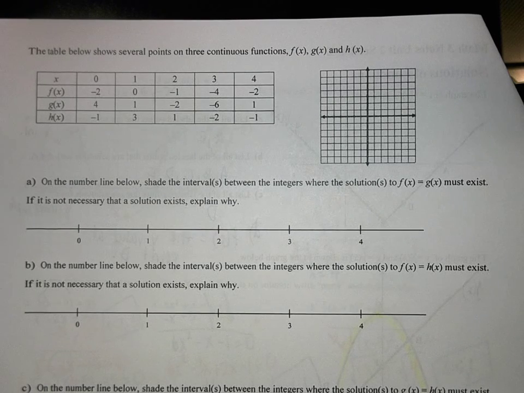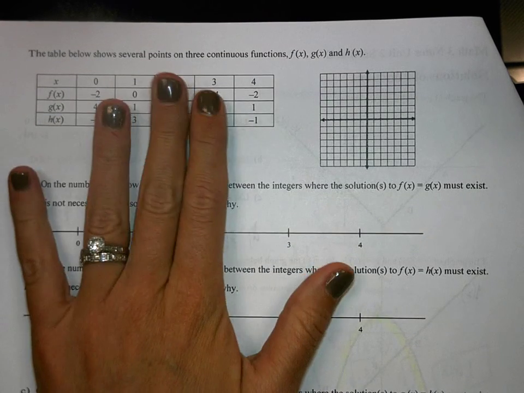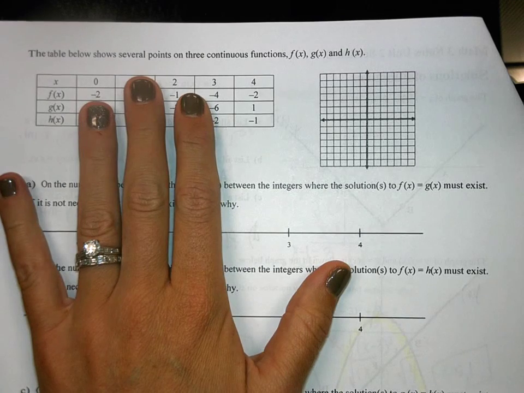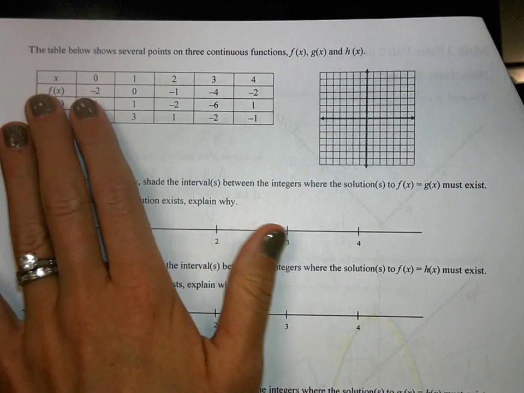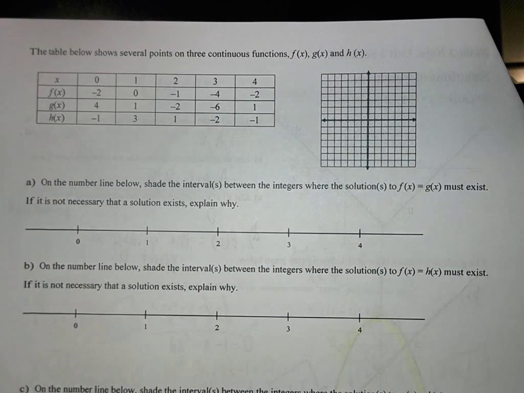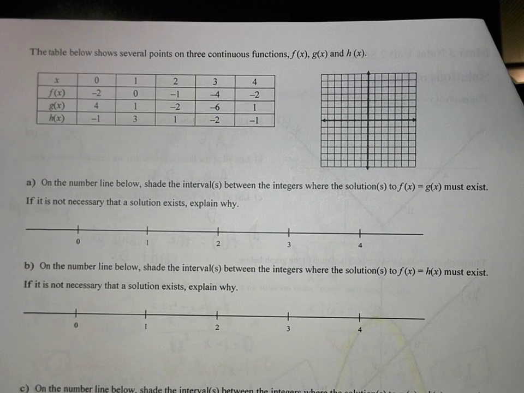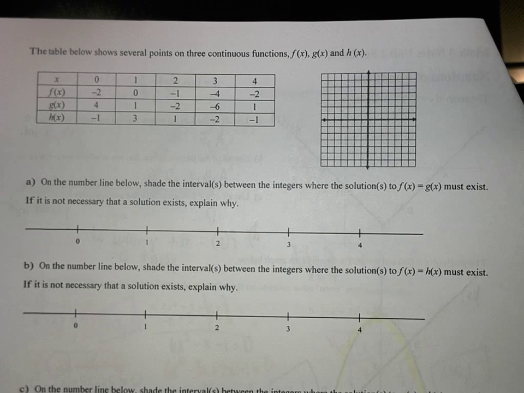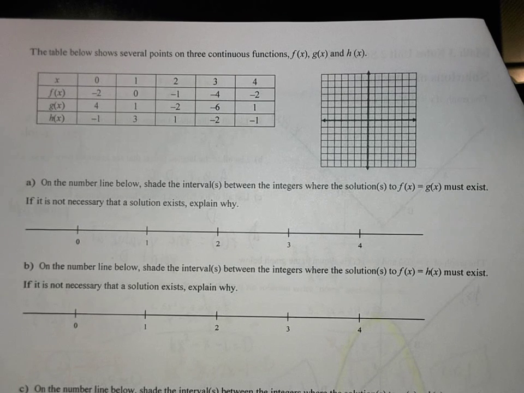Okay, now you are able to graph these, but I find that when I'm actually going to end up finding these answers, it's easier to look here at the chart than it is to look at the graph. But maybe you'll be the opposite. I don't know. Okay, so I'm waiting for you guys to get out your colors here.